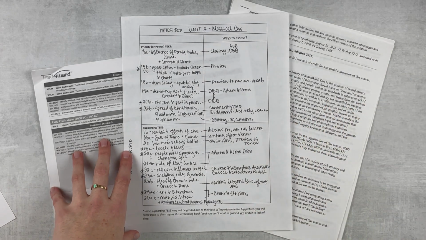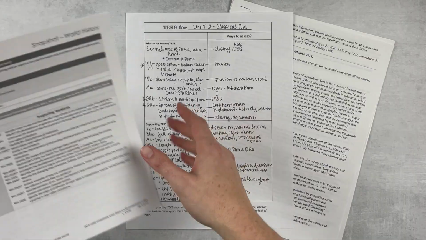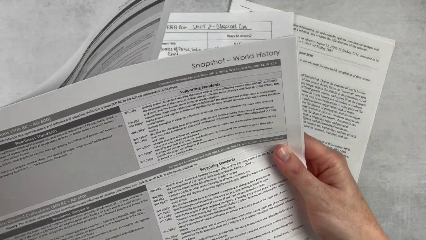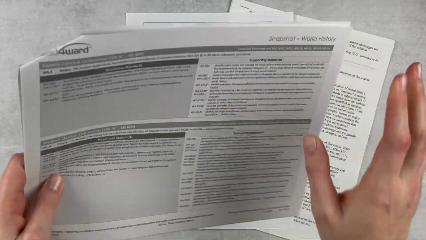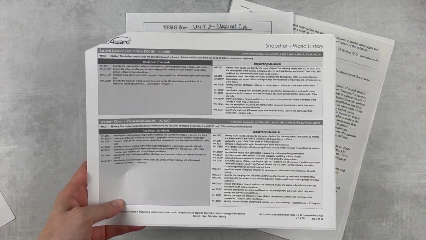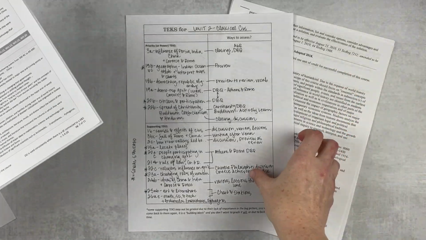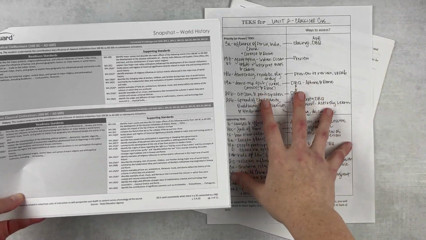And that is classical civilizations in world history. So I start with my year at a glance and my standards here. And luckily, this report sets aside which are my priority or my readiness standards and which are my supporting standards. So that's really helpful for this process.